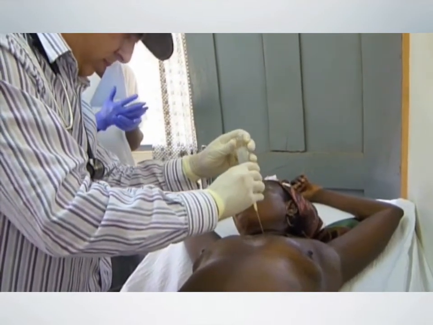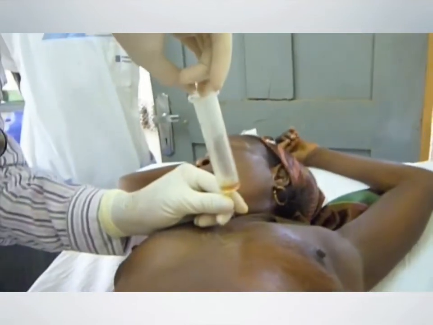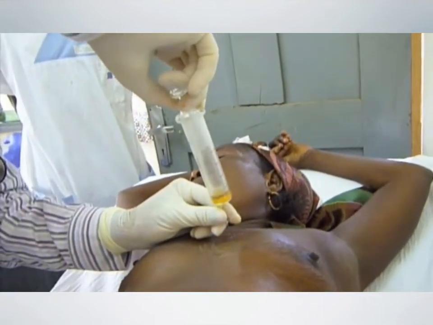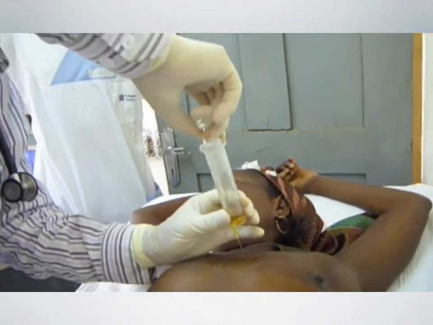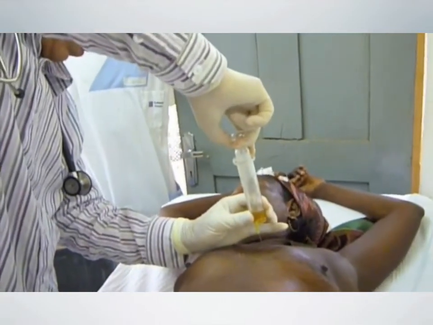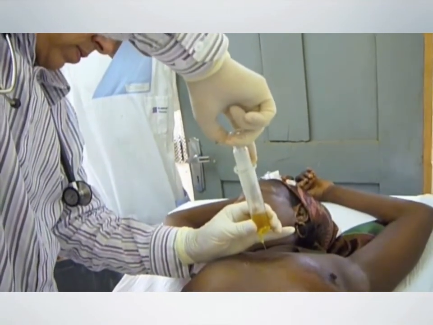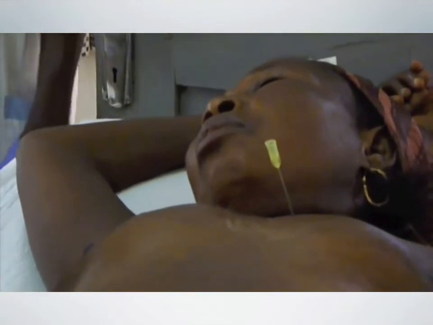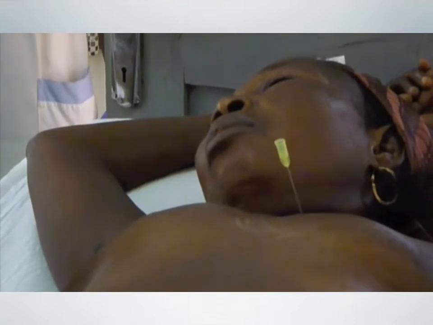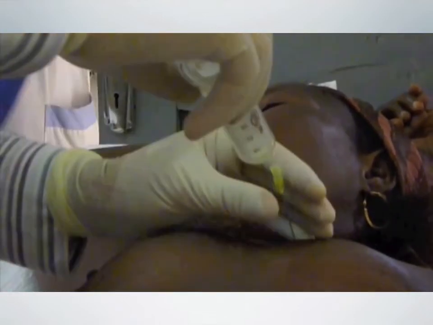It's important to note that this is in a very rural community, and the patient has no sedation, no xylocaine because it's not available, and in fact doesn't even have local anesthesia, but she's not in any pain whatsoever. The heart is quite superficial, and you can even see the needle bobbing next to the heart because you're in the pericardium and the pressure is being transmitted.